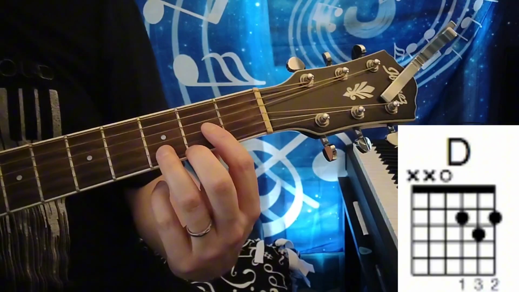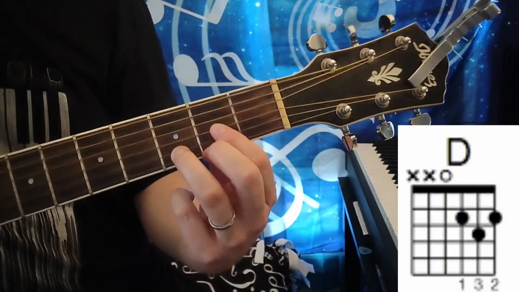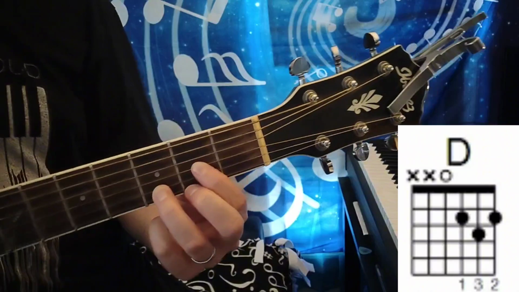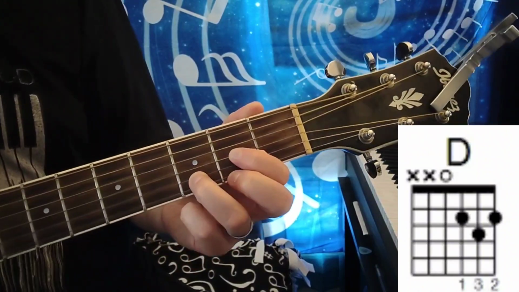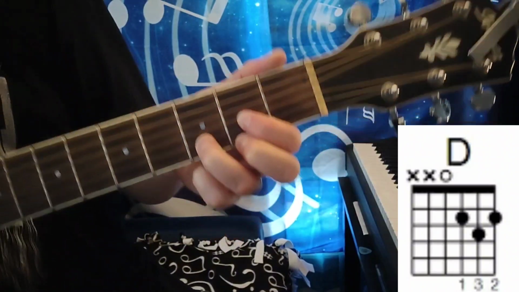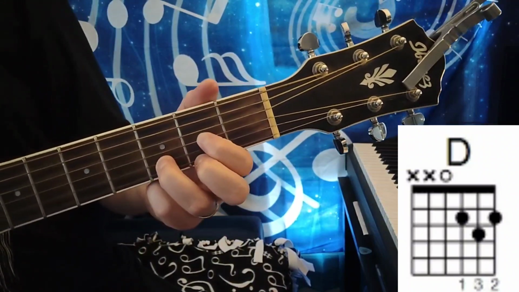All right, and I like to think of this shape as like a sideways pyramid. With a little imagination, I think you can understand why I would call it that. Here we go. Here's D major.